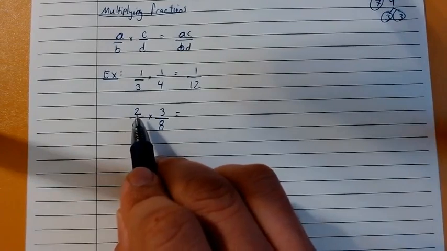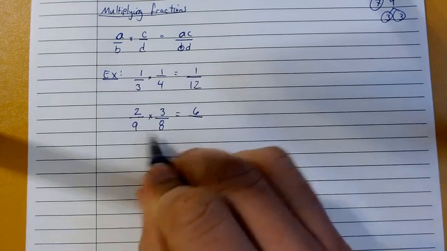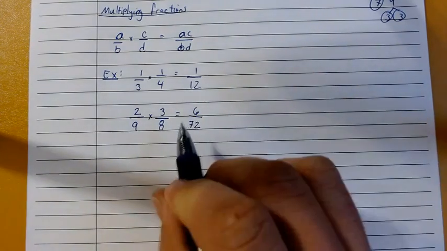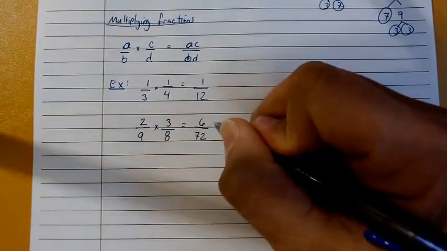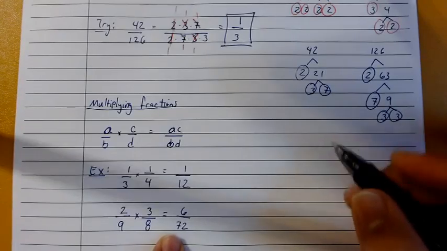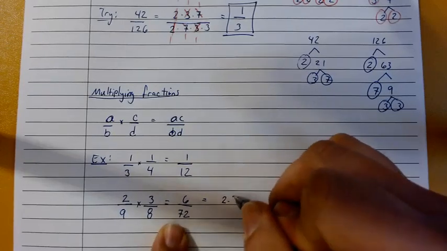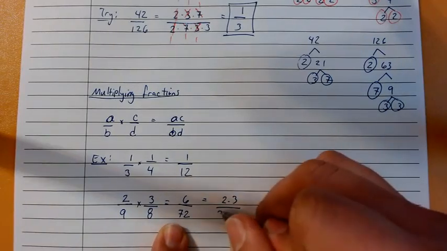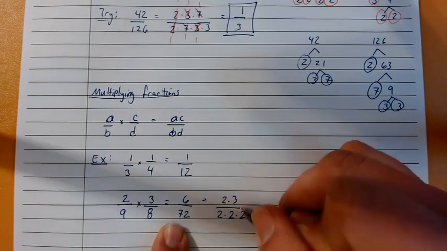One way to do it is to just go across. 2 times 3 is 6. 8 times 9 is 72. Now that I've multiplied, I can reduce the way I was doing above. 6 is 2 times 3. I don't need a tree diagram for that one. 72 is going to be 2 times 2 times 2 times 3 times 3.